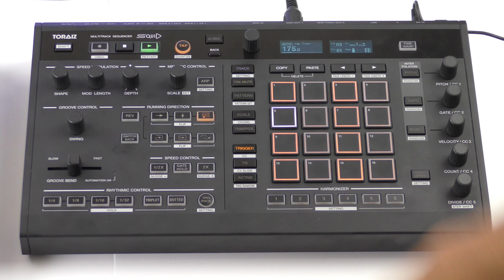I'm now going to run through the different orders so you can get a gist of the different grooves that I can get with just a touch of these buttons here.